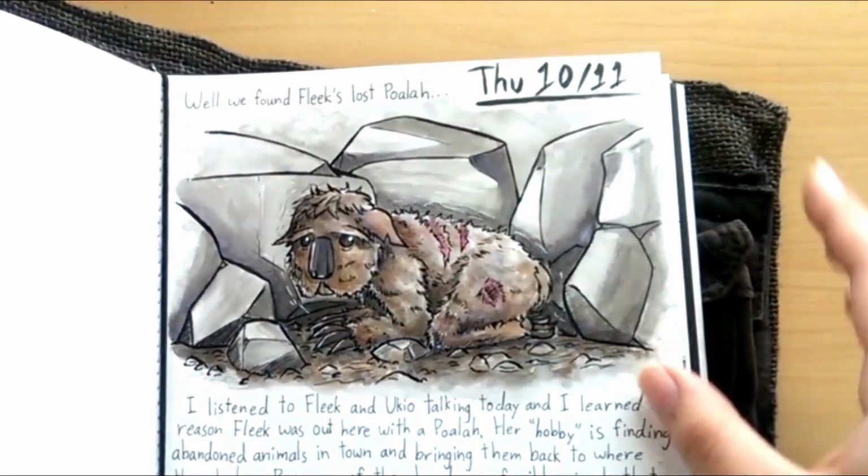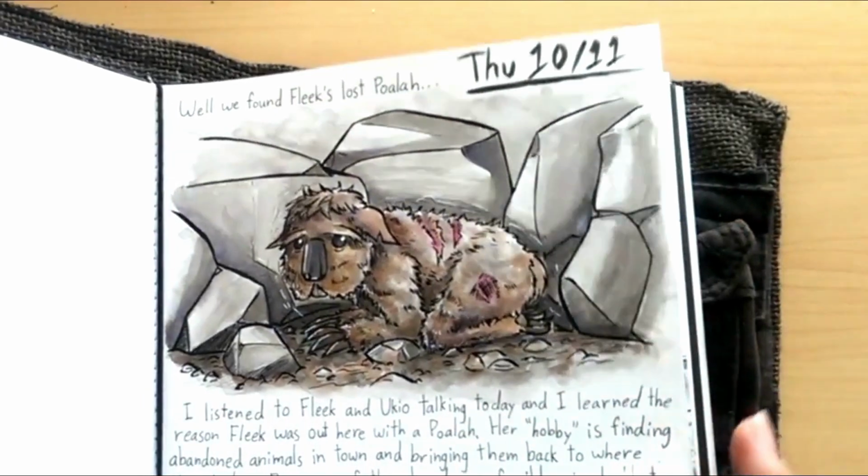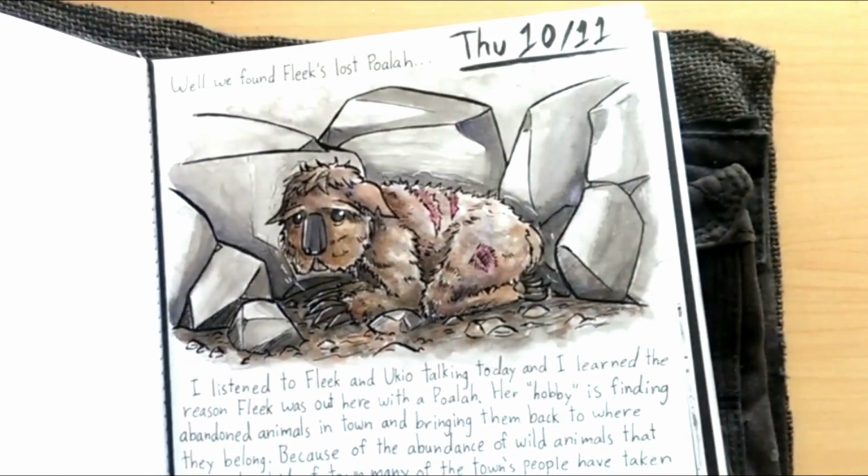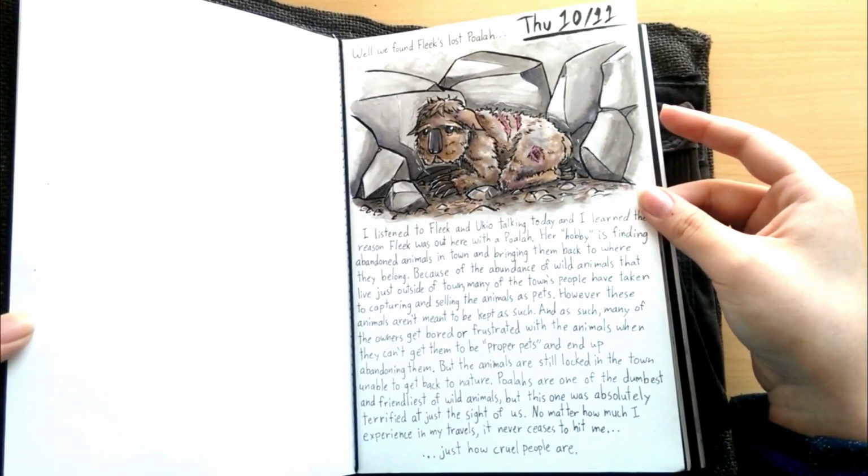It has cuts, and it's shaking in terror, and it's just been mistreated a bit, so I thought that fit the word for cruel.